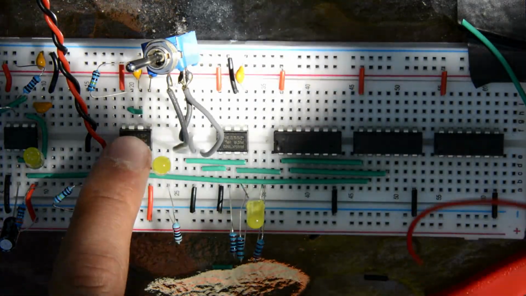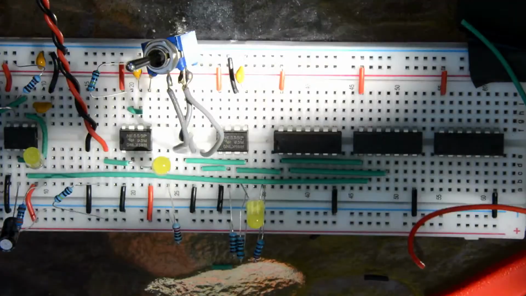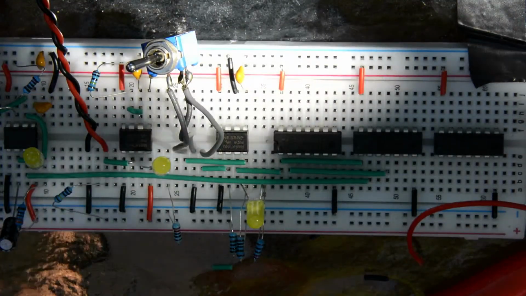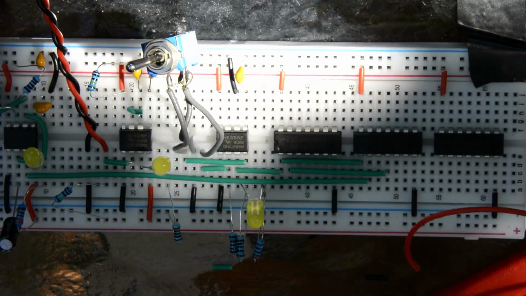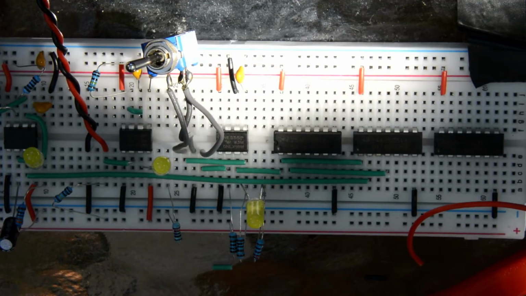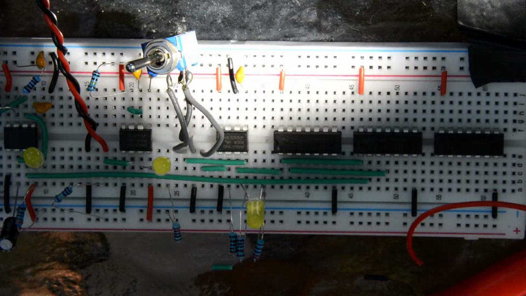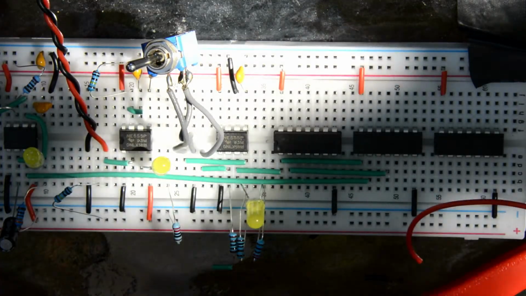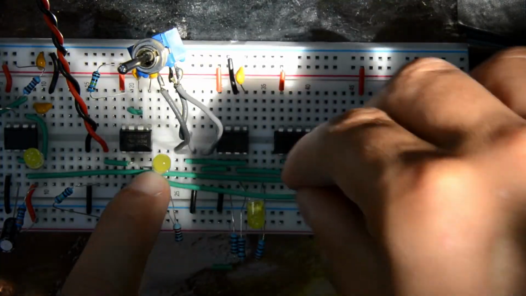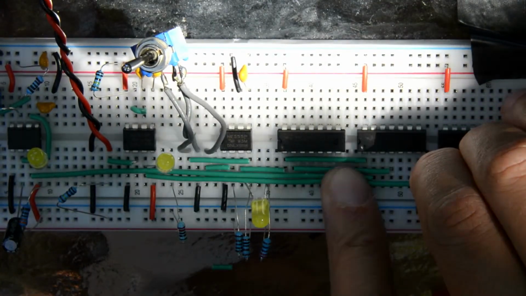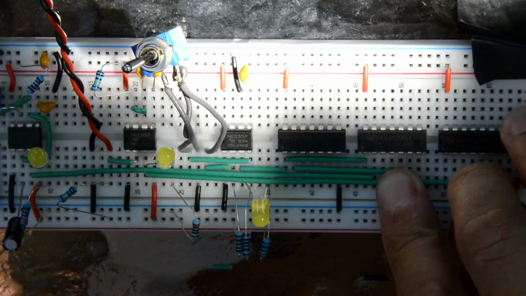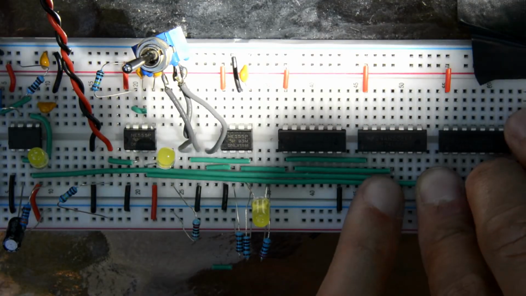Yeah, so pin 3 of the second 555 to pin 5 of the AND chip. Okay, so pin 5 is right here.